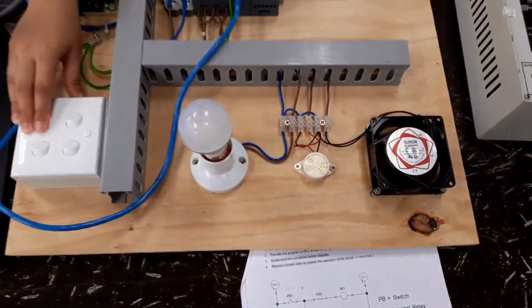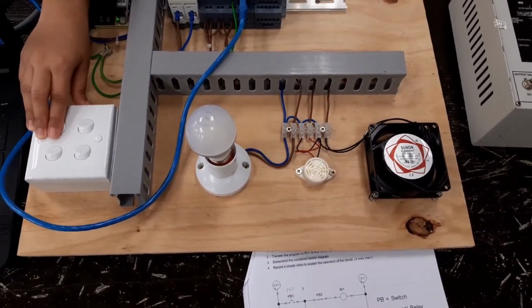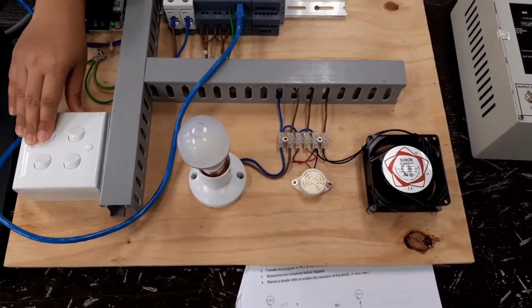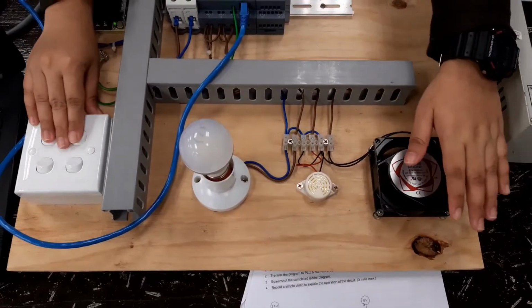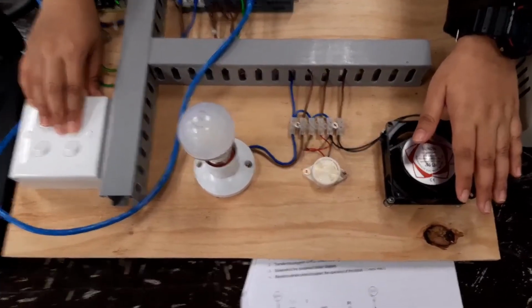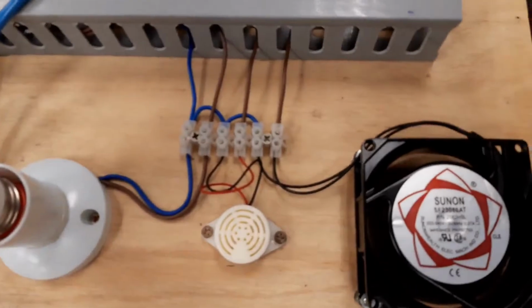When we switch off I1, the fan is still on because the current is flowing through the relay contact. But when we press I2, the circuit changes from normally closed to normally open. Thus, the fan turns off.